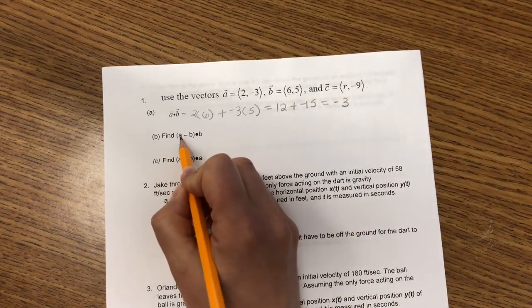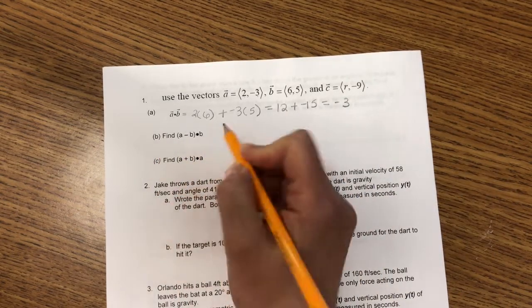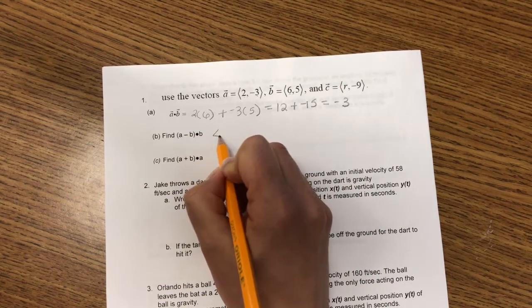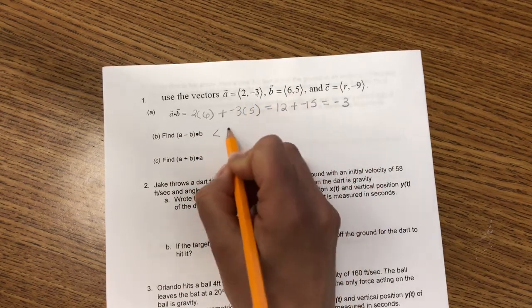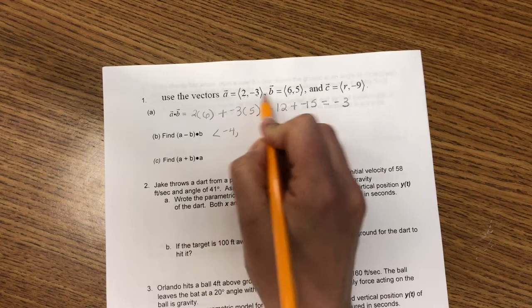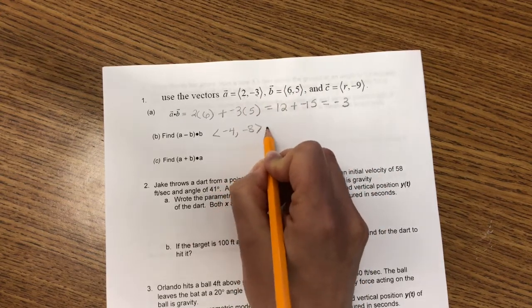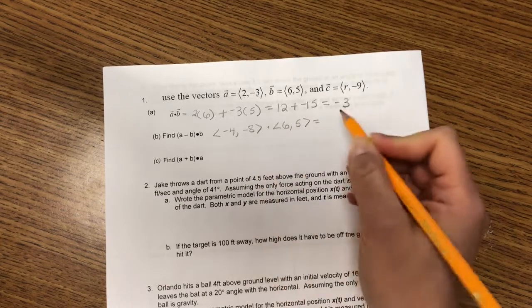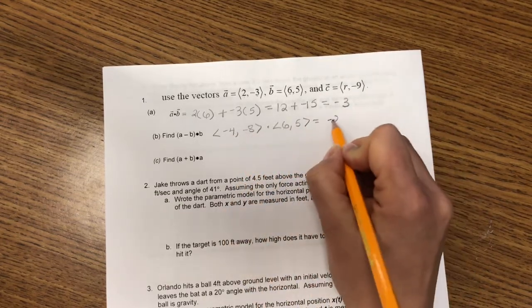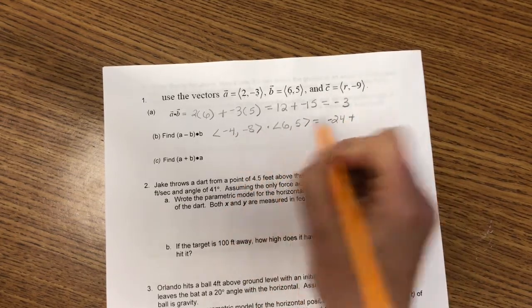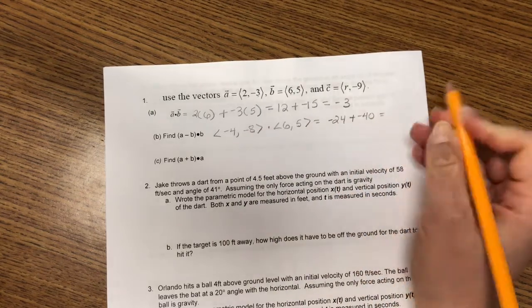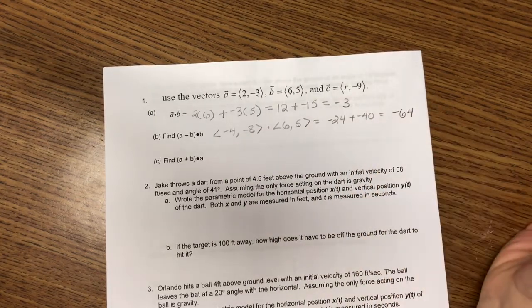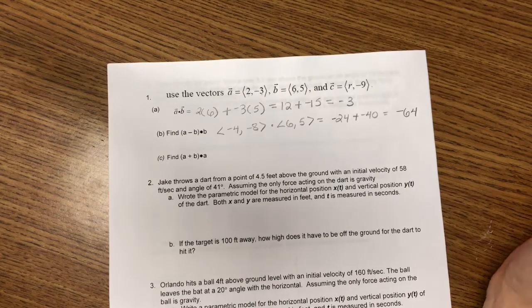Now for B, we're gonna first subtract the vectors before we do the dot product. So A minus B is 2 minus 6, negative 3 minus 5, and then we're gonna dot product that with B. So then negative 4 times 6 plus negative 8 times 5, and then add those quantities together.